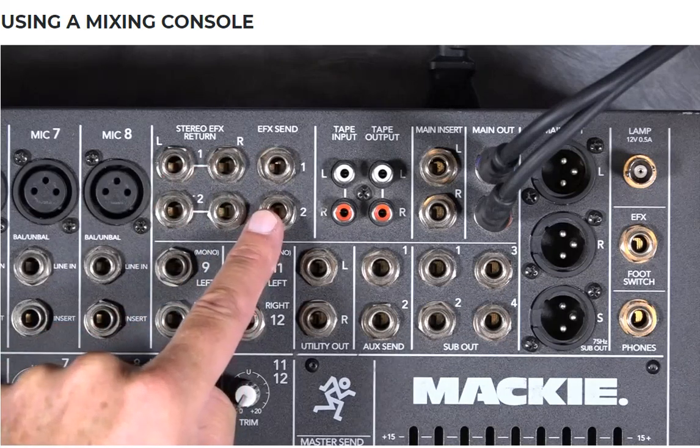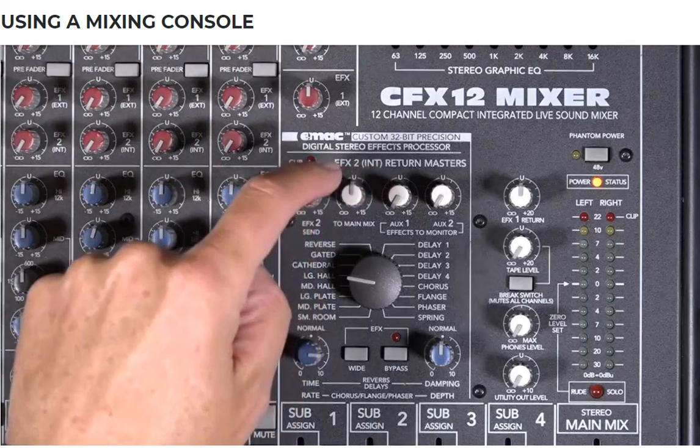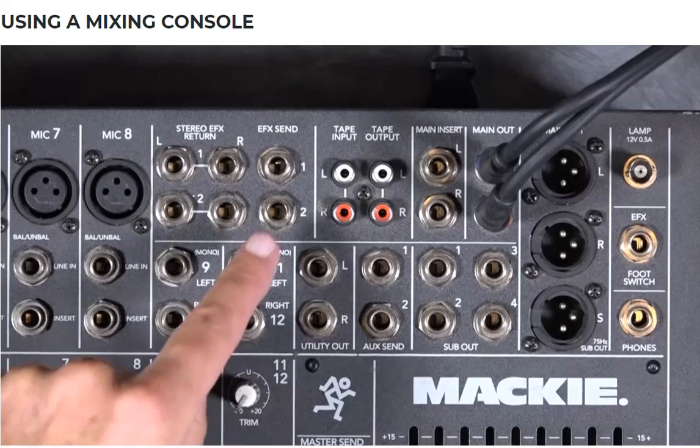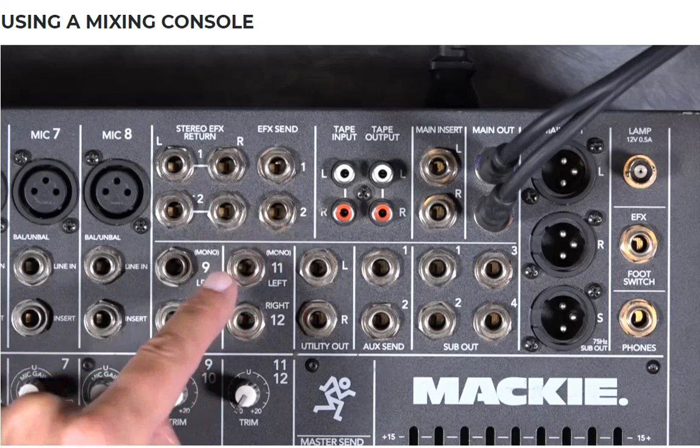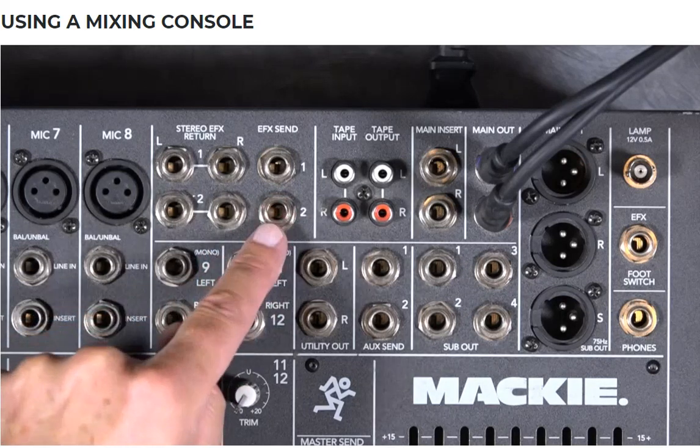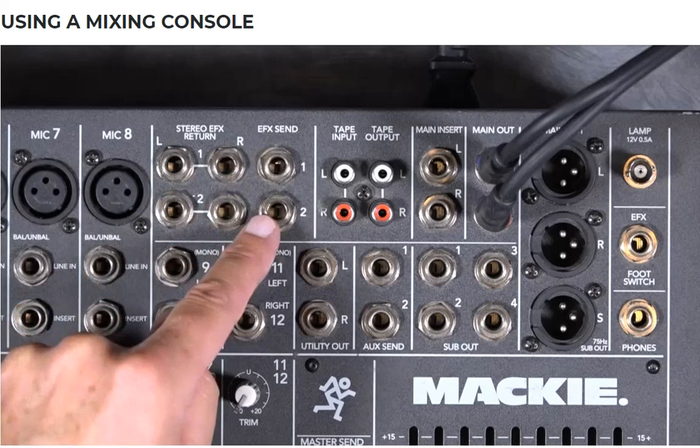You remember that effects 2 was normally placed into your internal effects, but if you have nothing plugged in here, it will be routed to your internal effects. If you have anything plugged in here, that'll break that connection and allow you to use 2 effects.